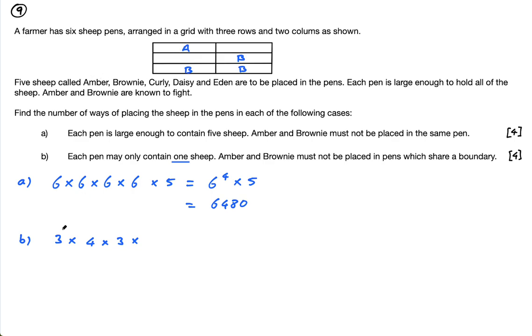So Brownie can go into 3, Curly can go into 4, Daisy can go into 3, and Eden can go into 2. Yeah, that is correct. So 3 times 4 times 3 times 2. Or if you want to call this, guys, 3 times 4 factorial.